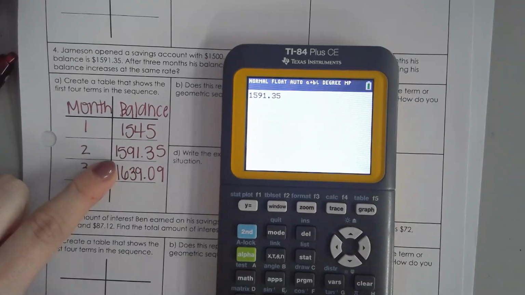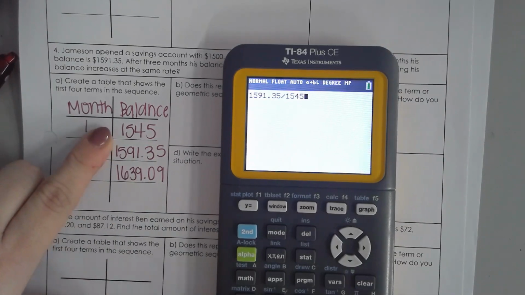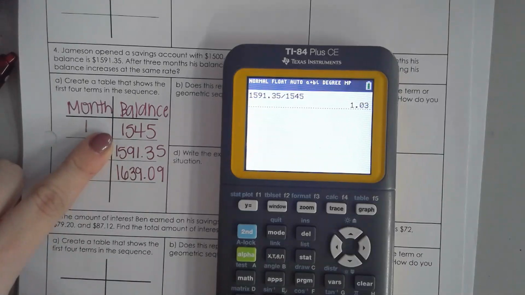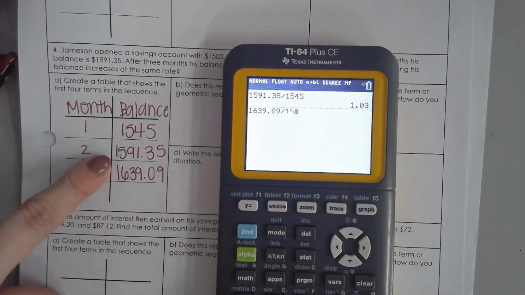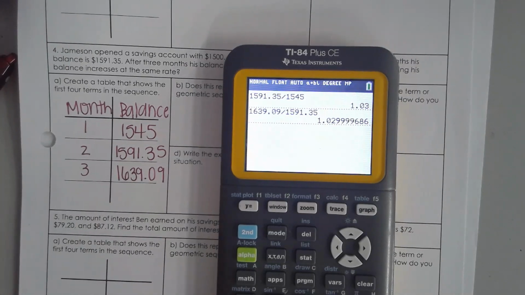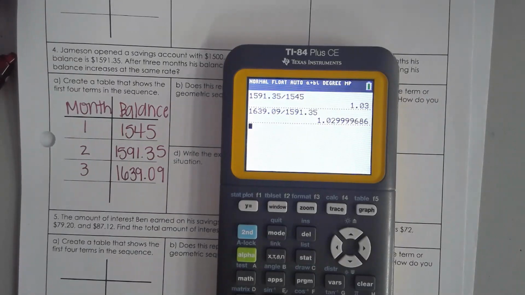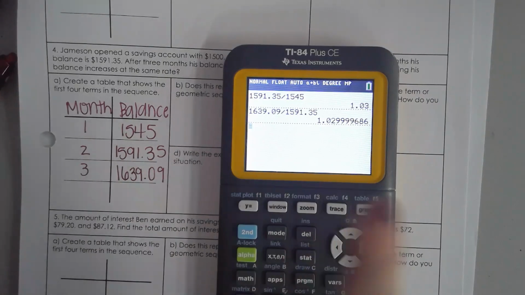1591.35 divided by the term before it, we get 1.03. Okay. 1639.09 divided by the one before it. Not exactly the same, but pretty close, right? Like, that's 1.029999.